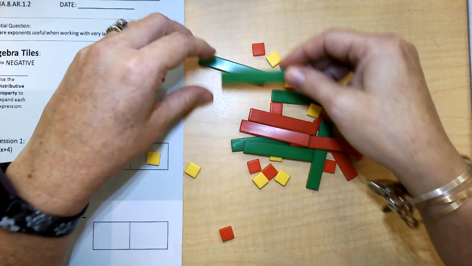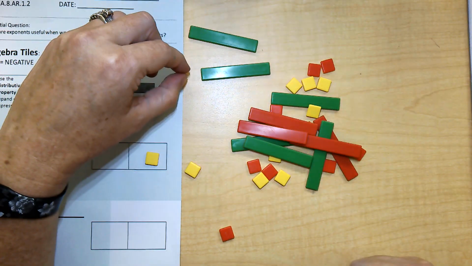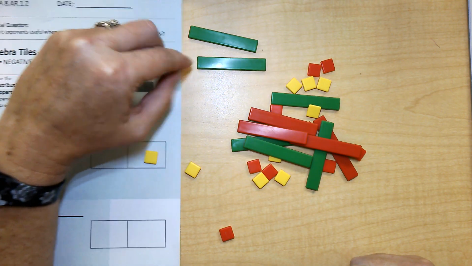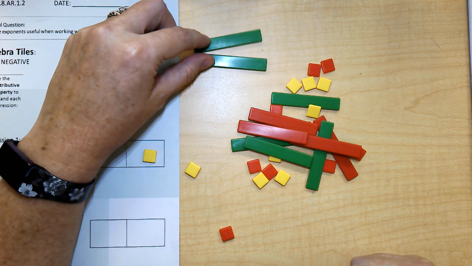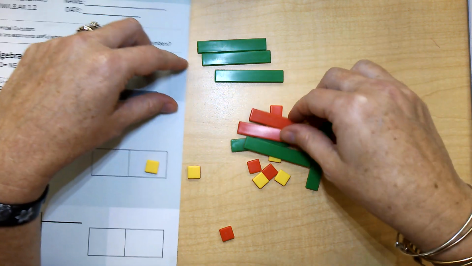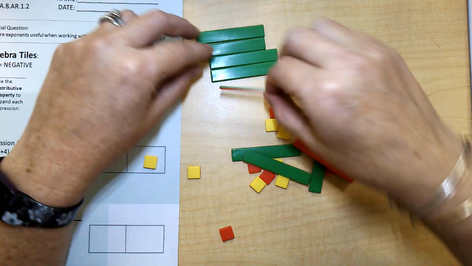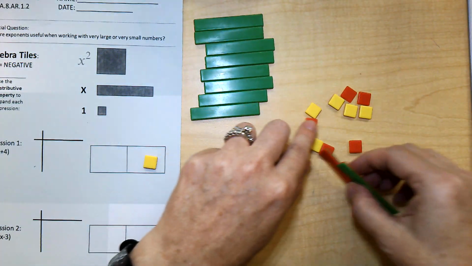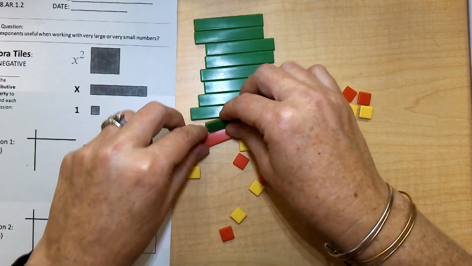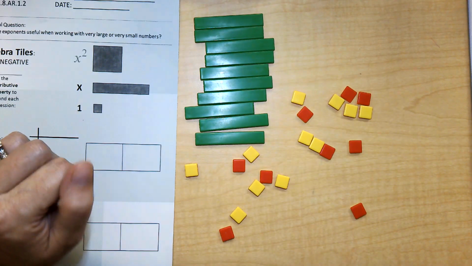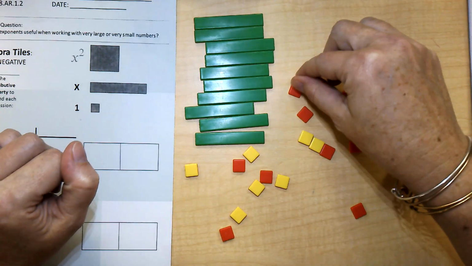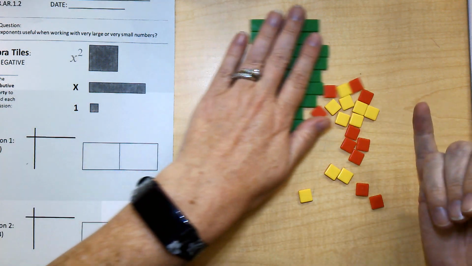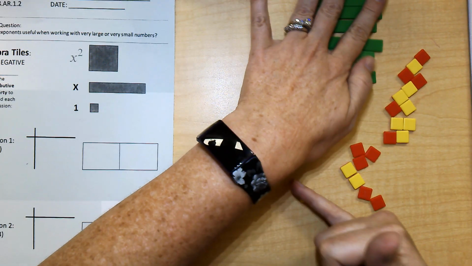You will have 10 of these green bars on one side for positive and red bars on the other. Each of these bars stands for x. Okay, so you have 10 of these. And then the little yellow ones stand for 1. The yellow side is a positive 1, and the red side is a negative 1. So we're going to put these aside for now.